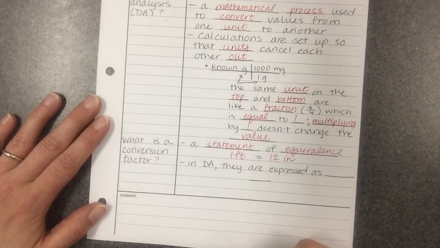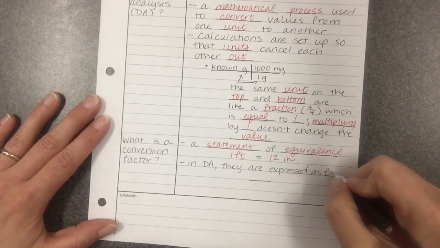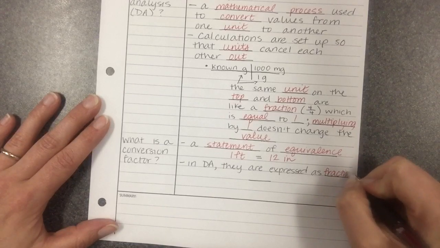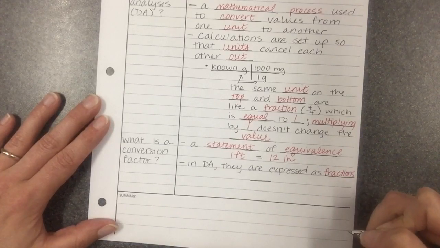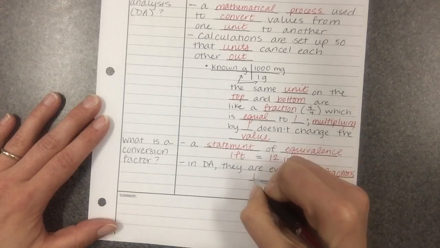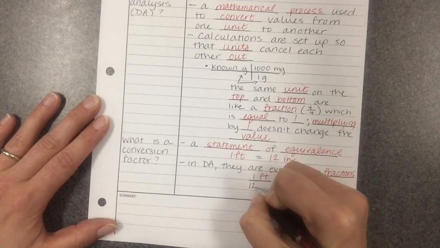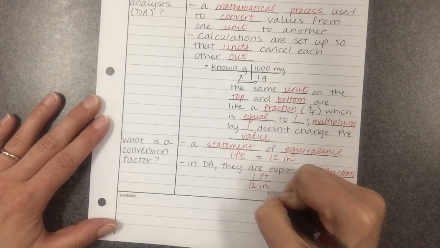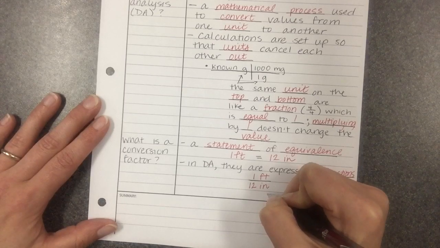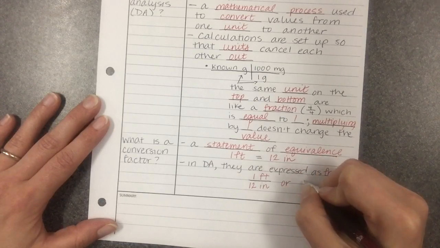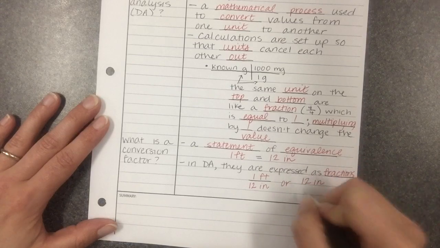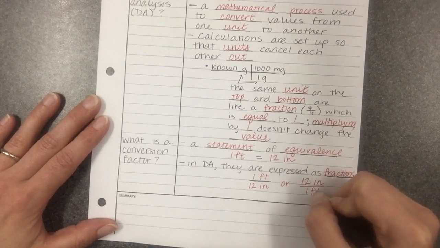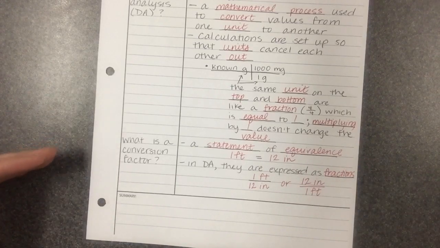Now, when we set up things in dimensional analysis, we're going to express them as fractions. So we'll have one number on top of the other. So I would rewrite it like this. 1 foot is equal to 12 inches. I could also write it the other way around. 12 inches is equal to 1 foot. It just depends on how I need to arrange the units.